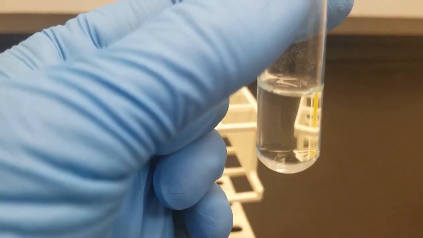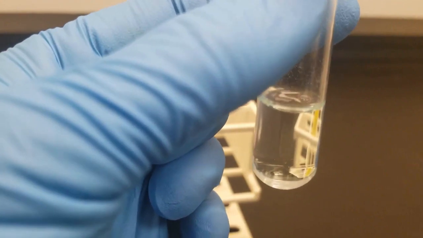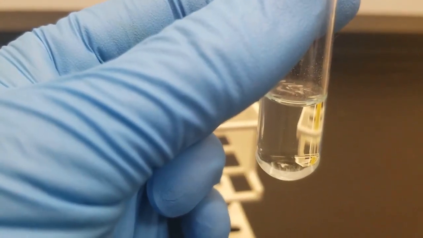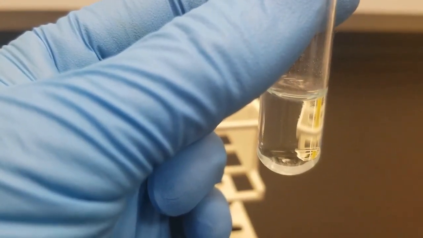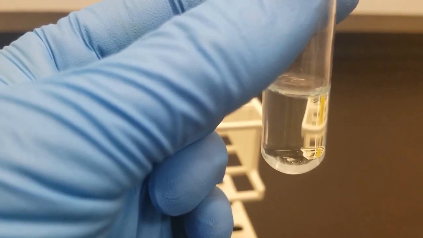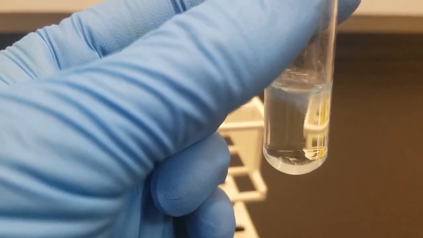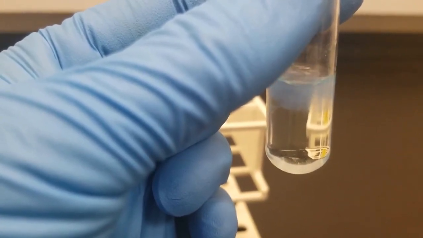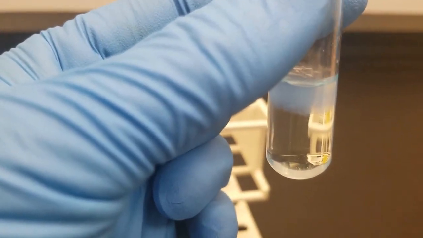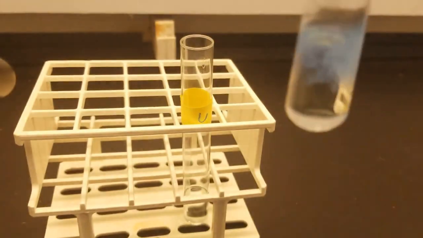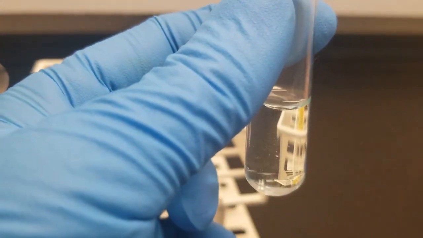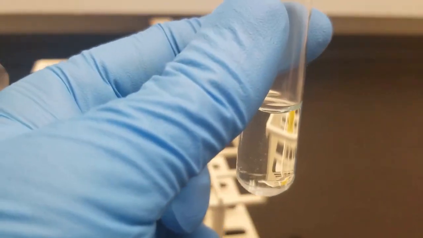So I should get my blue glove out of the way. You can see some forming on the top. A little shake and it goes away. Add some more.